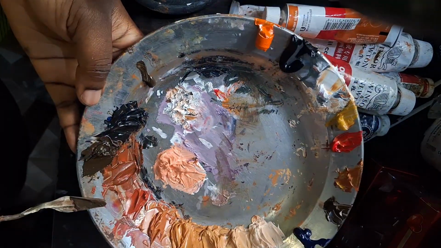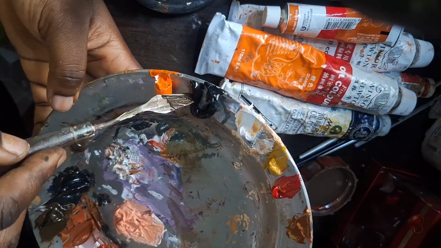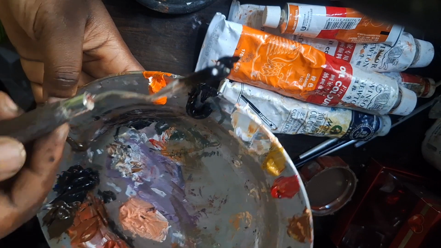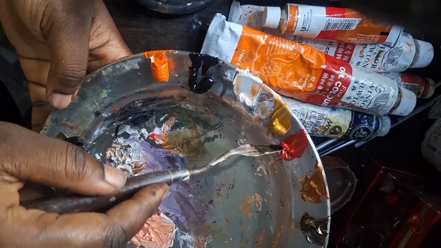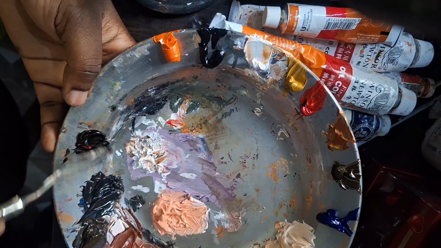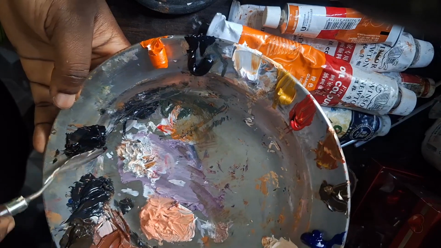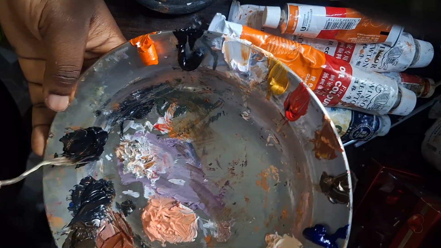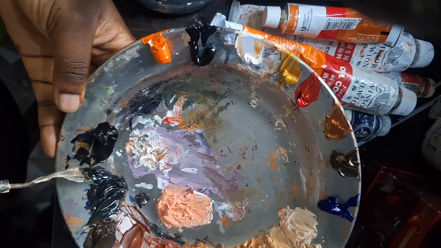And I think that is fine. And now I'll be creating a very, very dark shade, and this one I'll be using for the hair part. So I added a little bit of black to the burnt umber and a little bit of red and I just mix it together and keep on mixing.